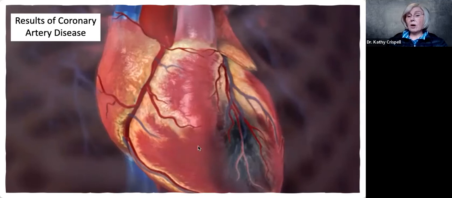And so if people have a large enough area of damage where there's a big area of scar, then that can result in dilated cardiomyopathy. The heart can dilate, the muscle can thin, and the contractile mechanism of the heart, or the ejection fraction, can become decreased. So that's how coronary artery disease can lead to dilated cardiomyopathy.